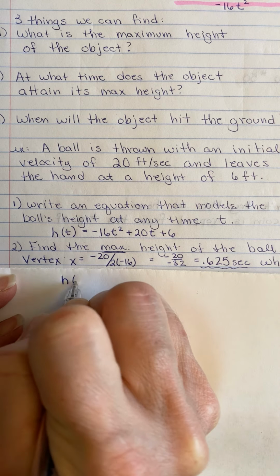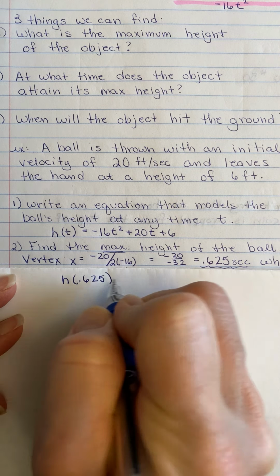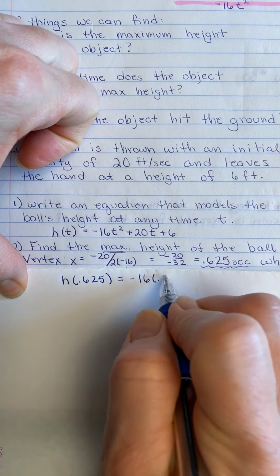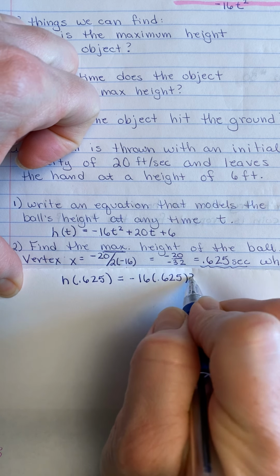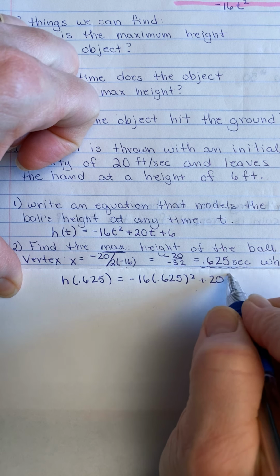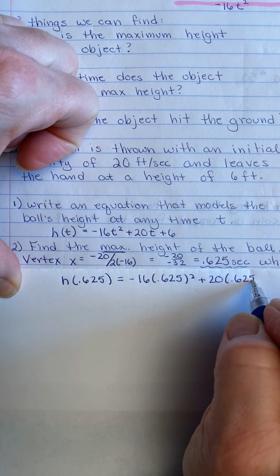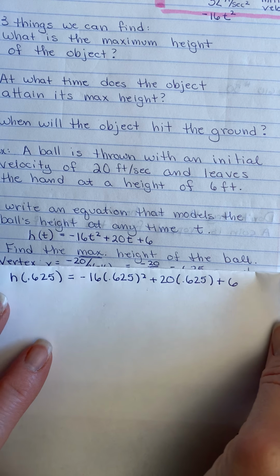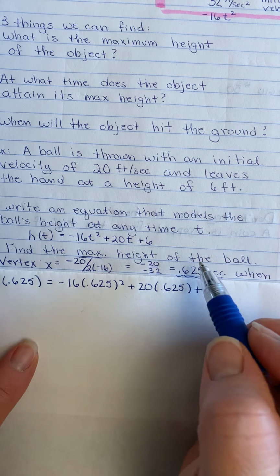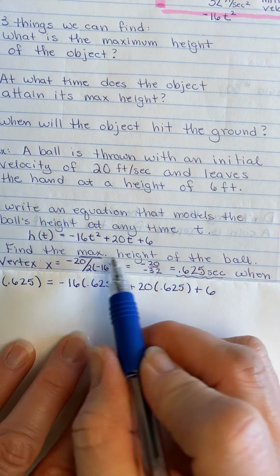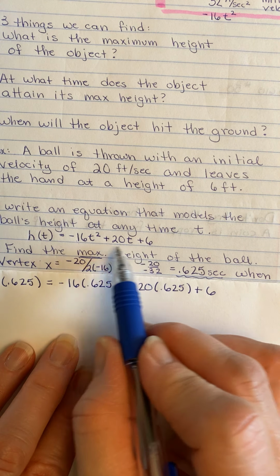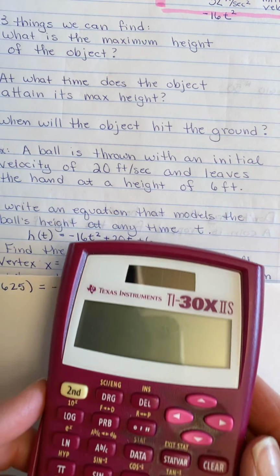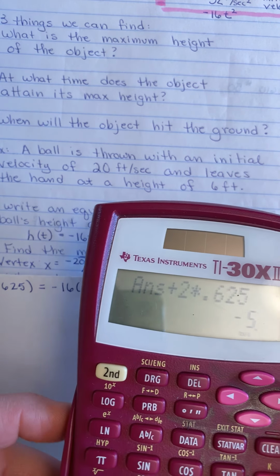So the height at 0.625 will equal, let's plug it in right here, negative 16 times 0.625 squared plus 20 times 0.625 plus 6. I hope that makes sense what I'm doing. We found out the time. Now we're finding h of t by plugging in 0.625 for our t. And thankfully, we have a calculator, so we can go ahead and plug that in.